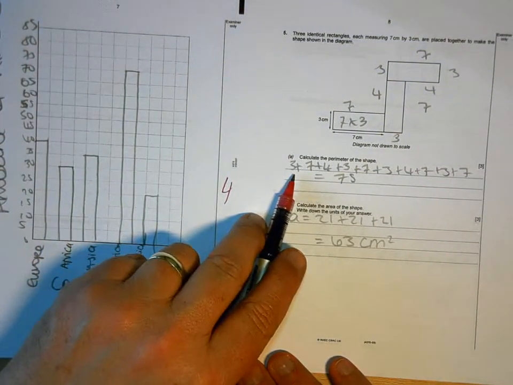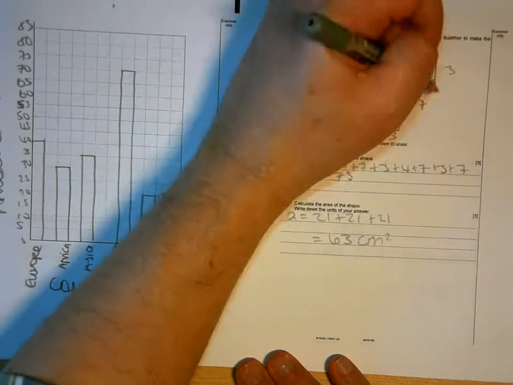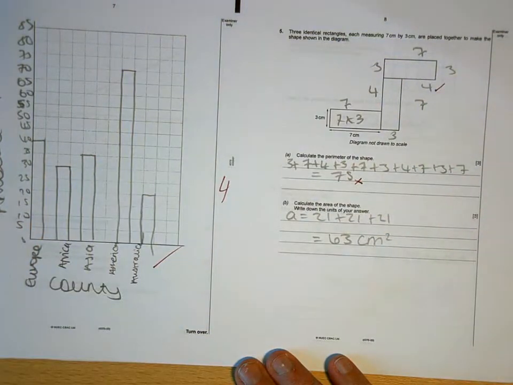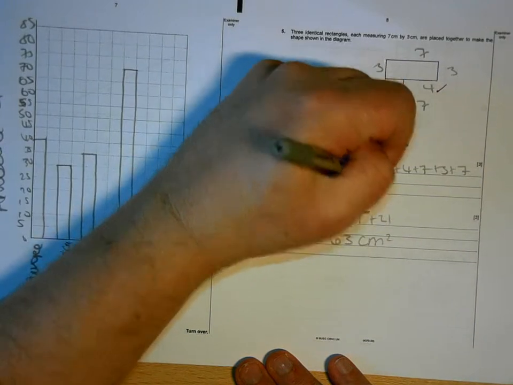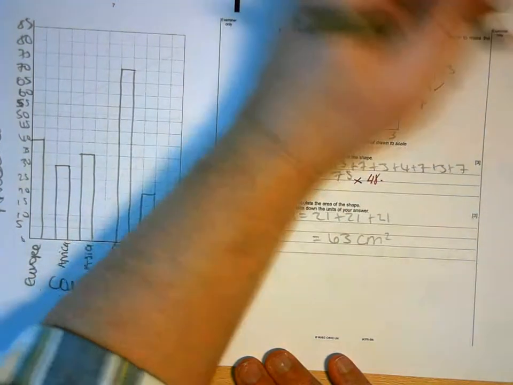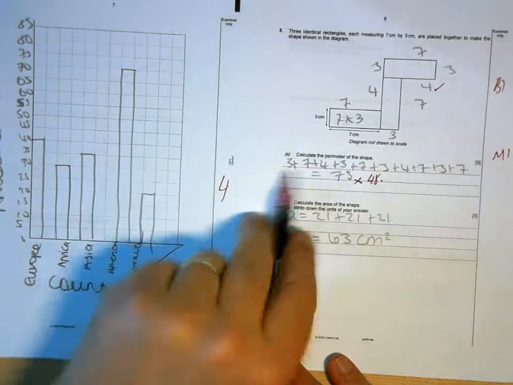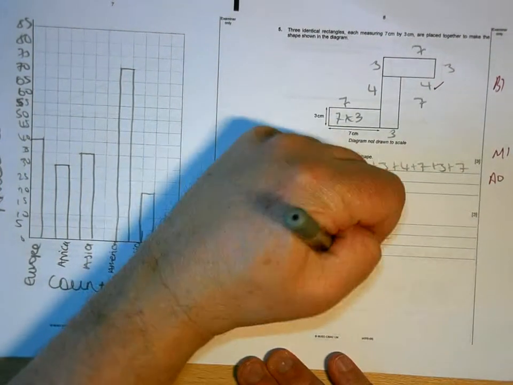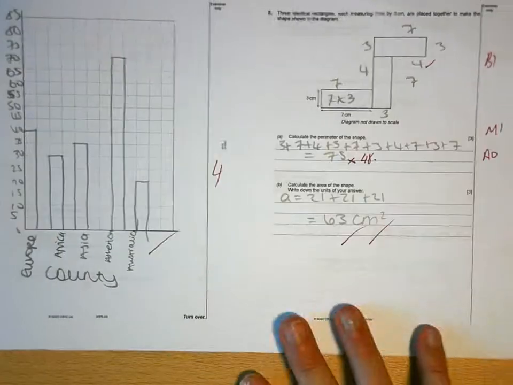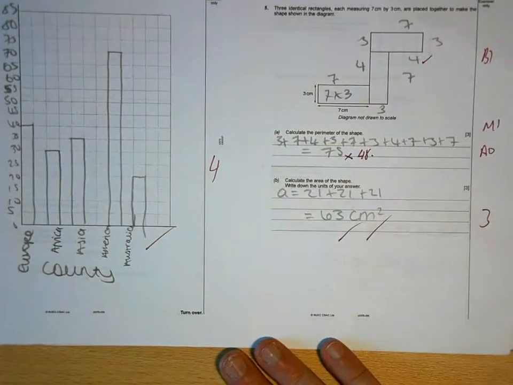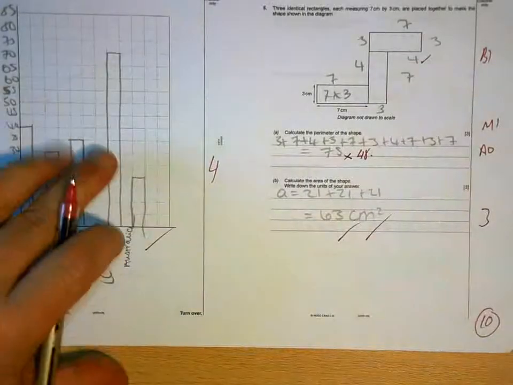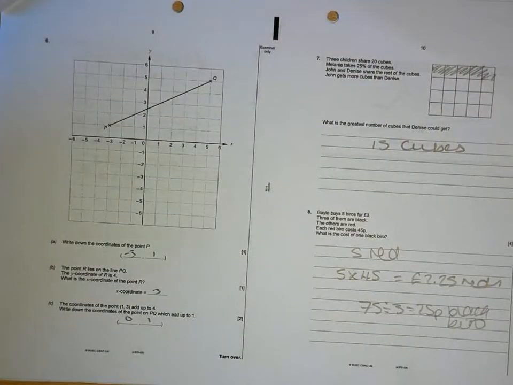The perimeter of the shape, you've got the 4, so that is correct. You've added them up incorrectly though, because the answer you should be aiming to get is 48, so something's gone wrong there. You're going to get the method because you're adding, but you're going to lose that mark there, and this is correct, and you've got the correct units, so you'll get full marks for that. So 8, 10 marks for that page. So that was a good page.